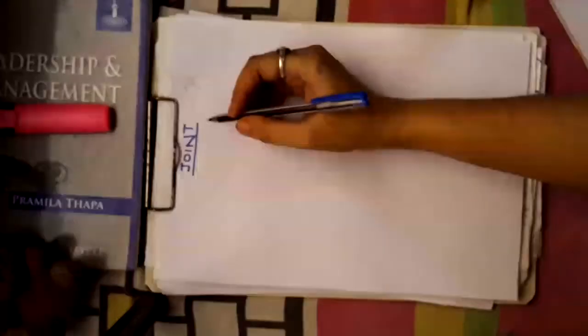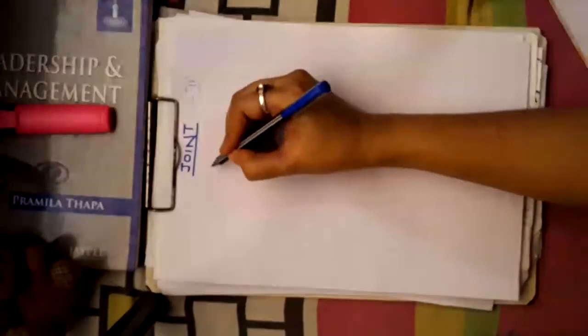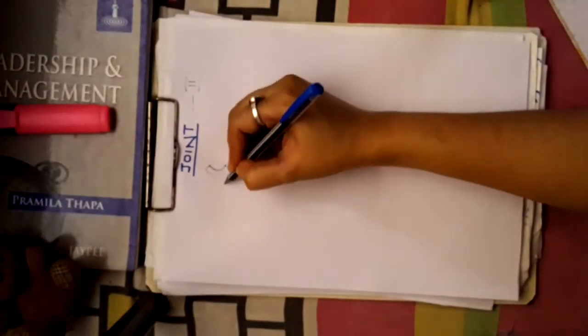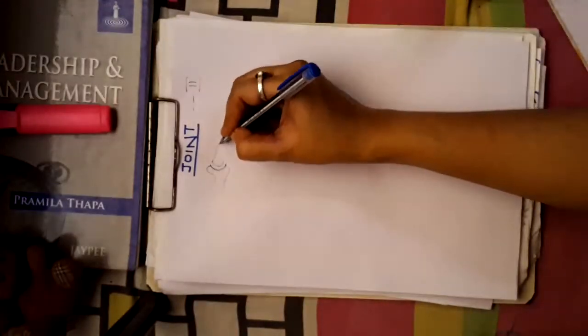First of all, I would like to tell you the definition of the joint. The joint is defined as the structure in human or animal body at which two parts of the skeletal system are fitted together. Two parts of the skeletal system fitted together is called a joint.